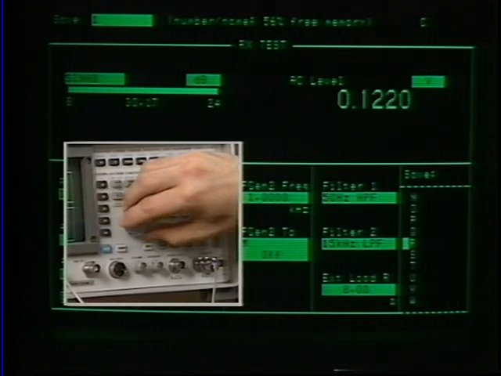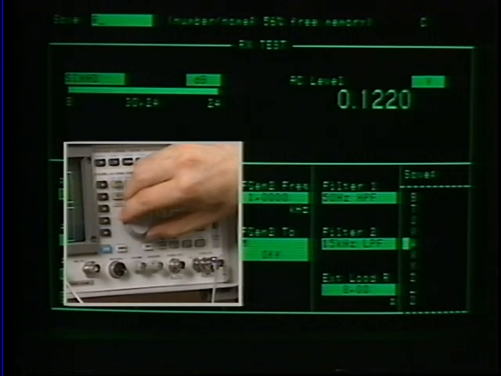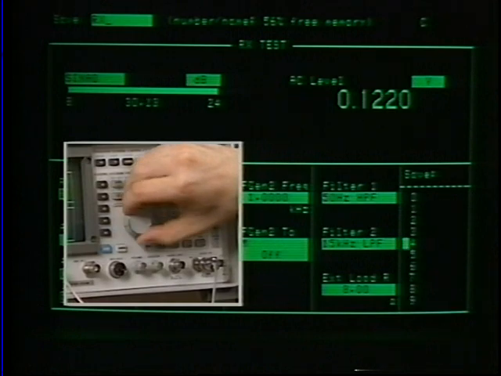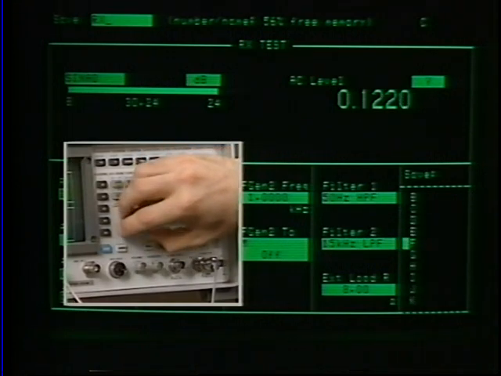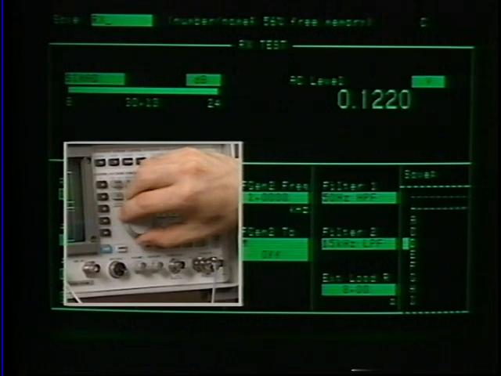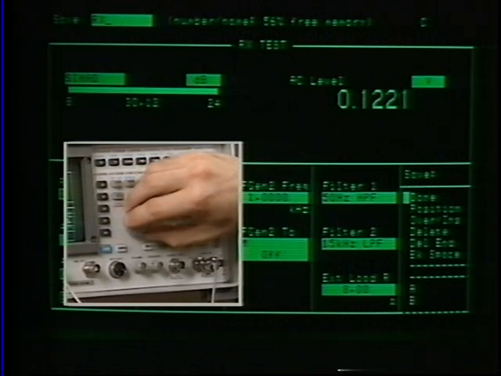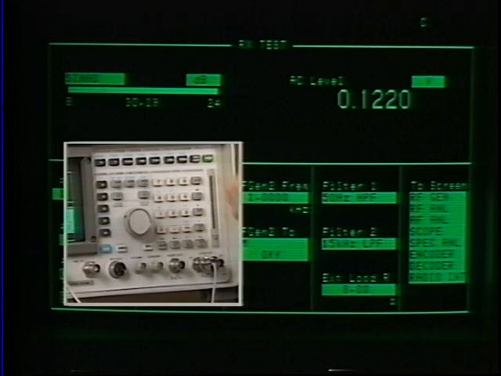So for example, I will select RX to name this receiver test. Press the Done key, and I've now created a save register for receiver test of my radio.